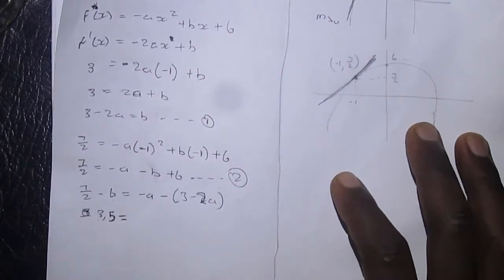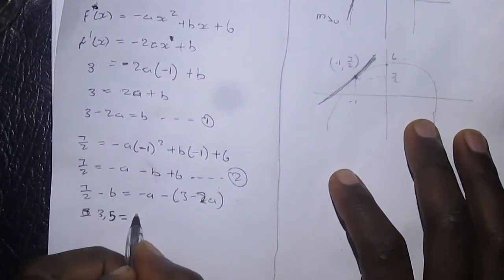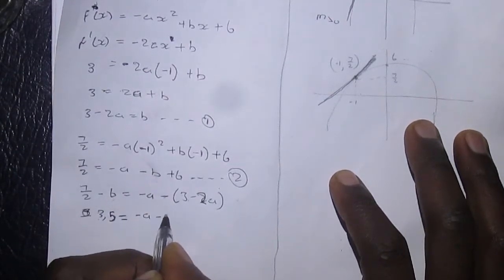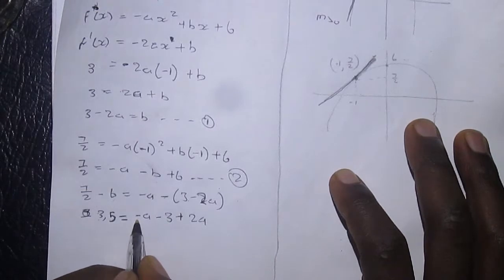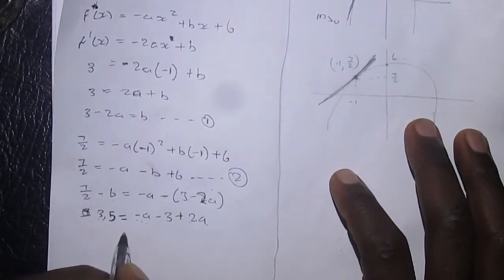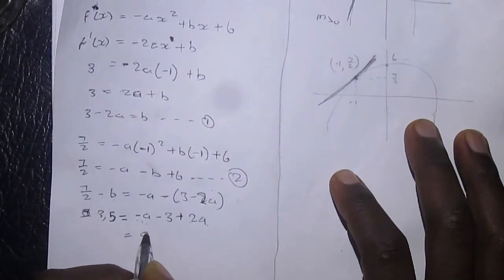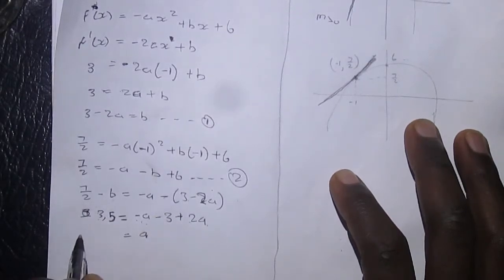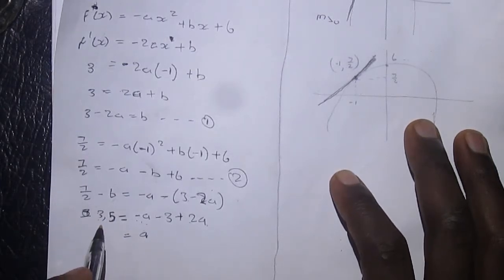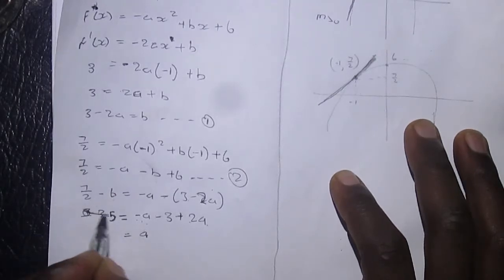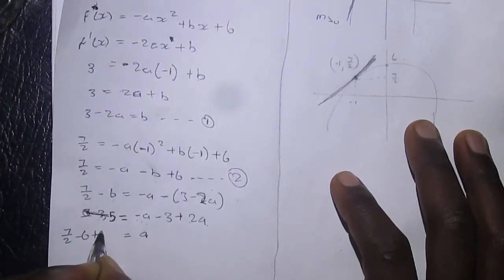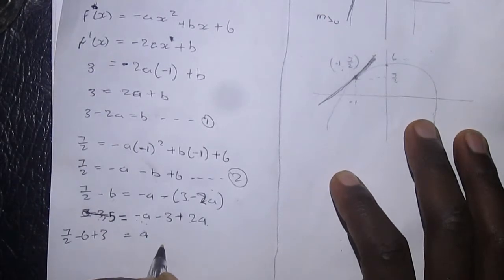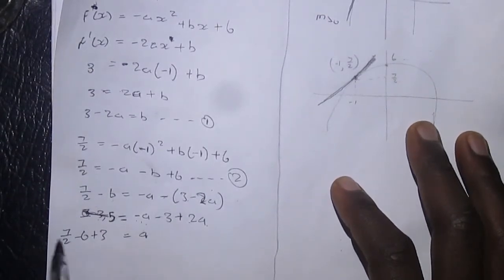is equals to, now what is my a? I'm gonna say minus a, this times this one's gonna be minus a, minus 3 plus 2a. Okay, 2a minus a, it's gonna give me a positive a, and then you take 3 to the other side, it's gonna be 7 over 2 minus 6 plus 3. Now, okay, now you have a is equivalent to that.